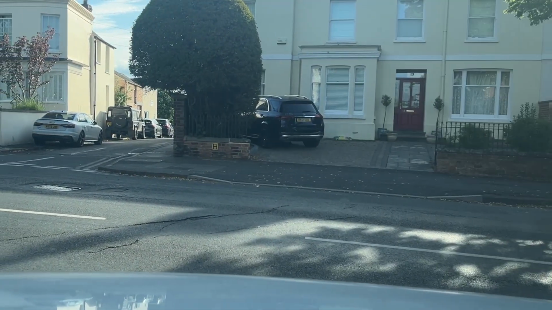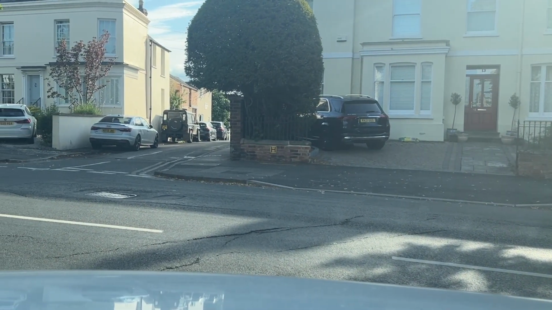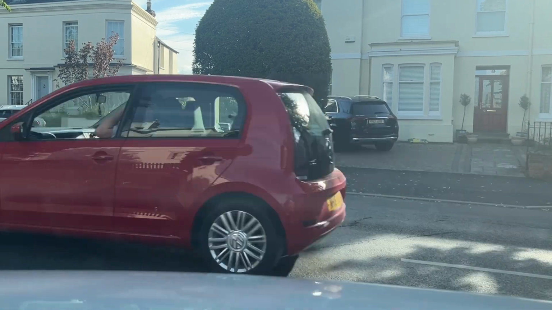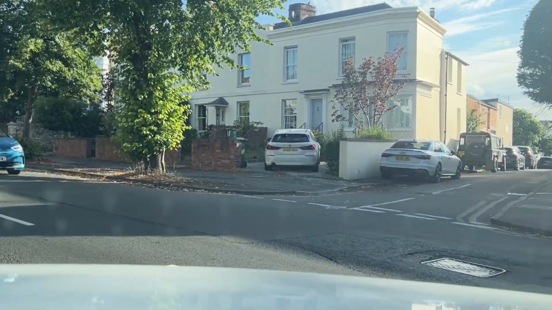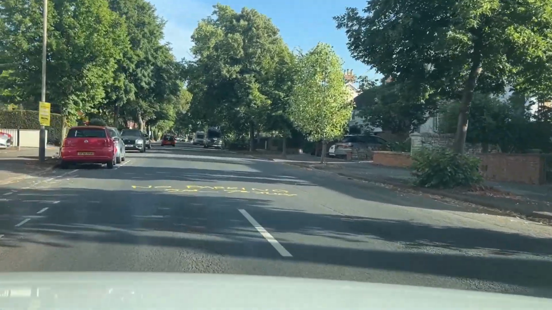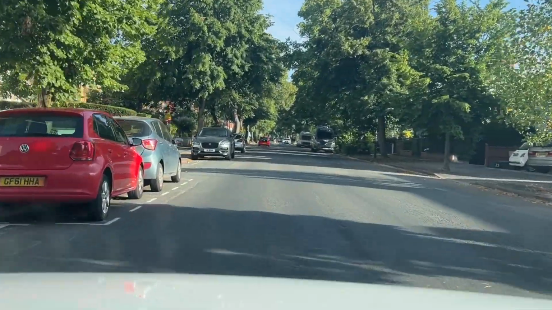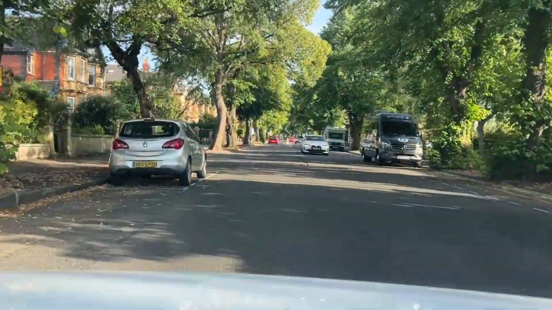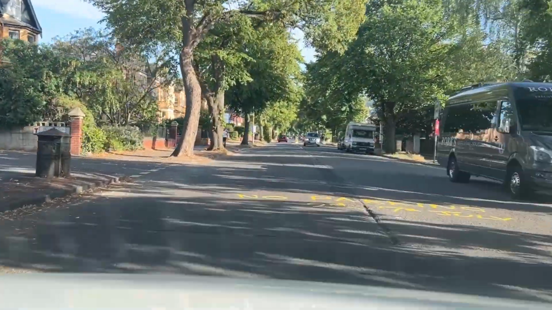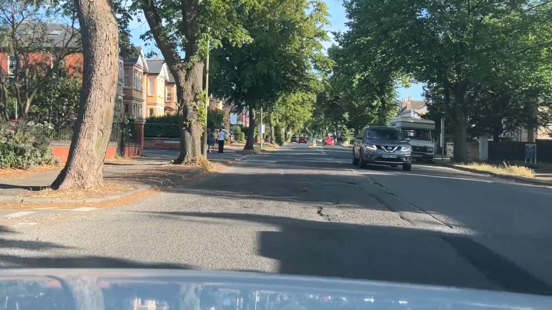Can't see a thing. I'm going to lift and dip my clutch, pausing for the car. Can't see around the parked car. Lifting and dipping, looking. Yeah, looks okay. Okay. So I'm going to be taking the next road on the left, mirrors to the left, signal to the left.